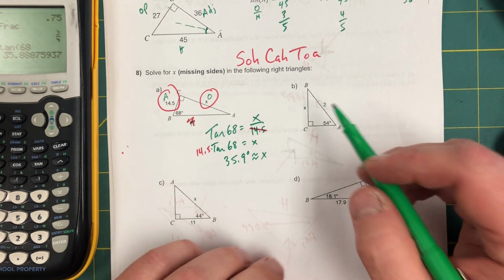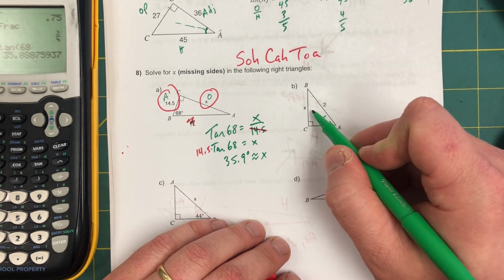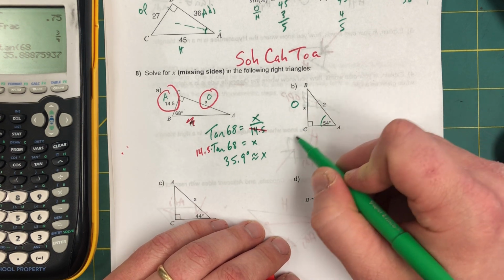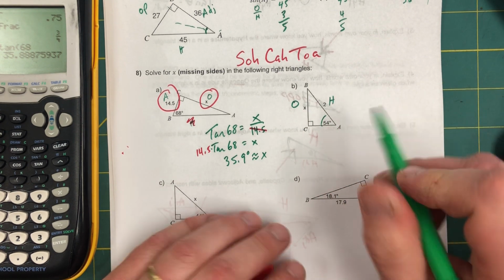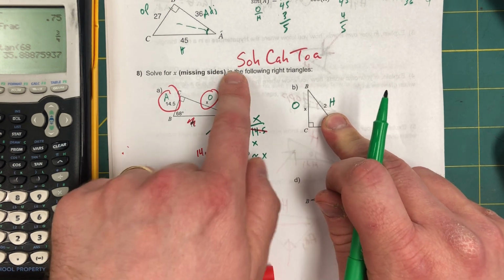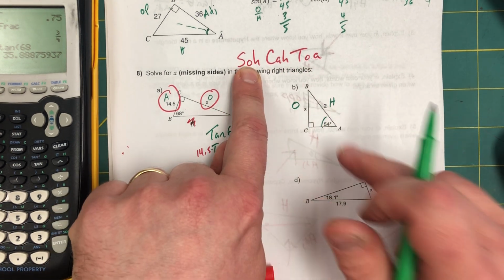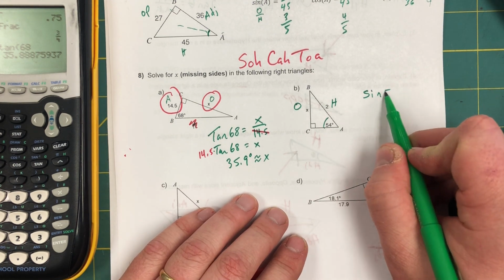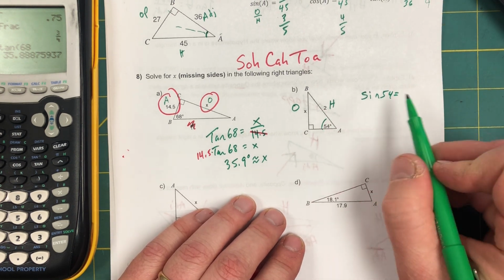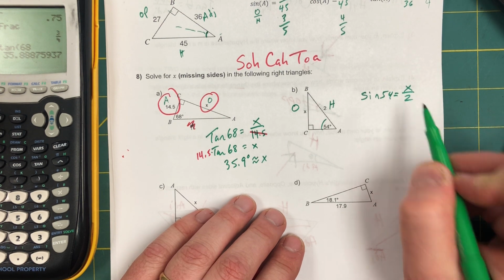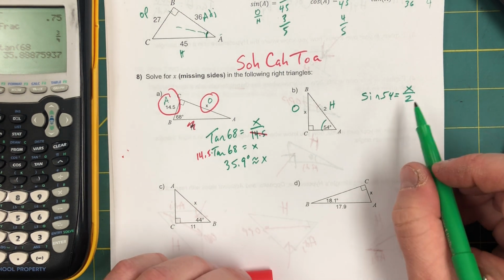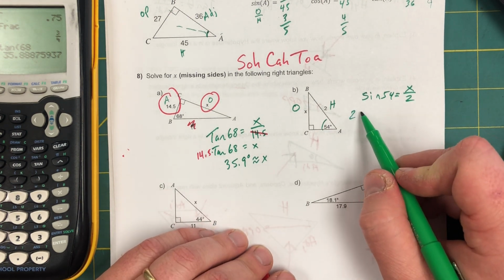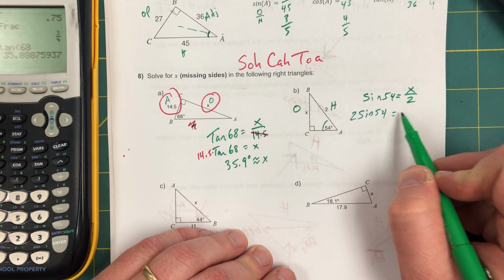On this one, here's our angle. So we care about x, right? Well, that's O because it's across from the angle. There's the right angle. Across from that is hypotenuse. So we got O and H. So it's sine. So we can say sine of our angle is equal to O over H. That's x over 2. So another one where the number's on the bottom, we can just swing it over. 2 sine 54 is equal to x.